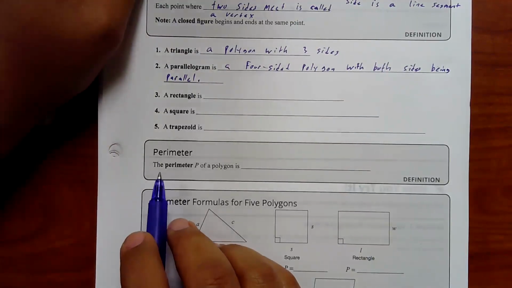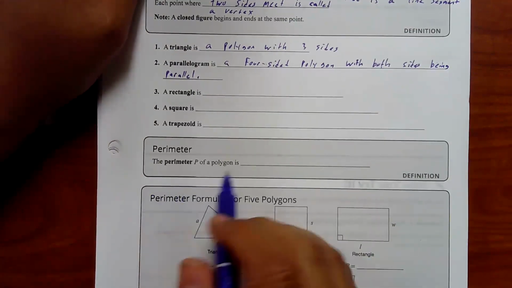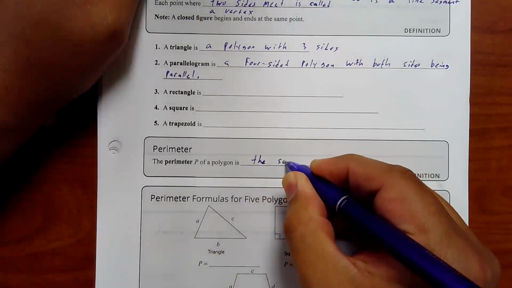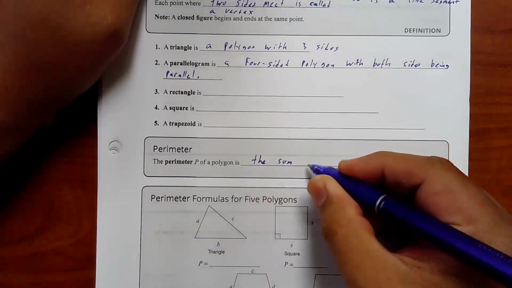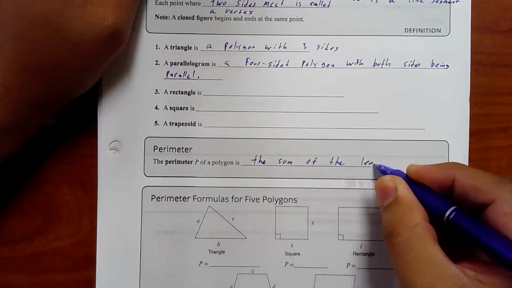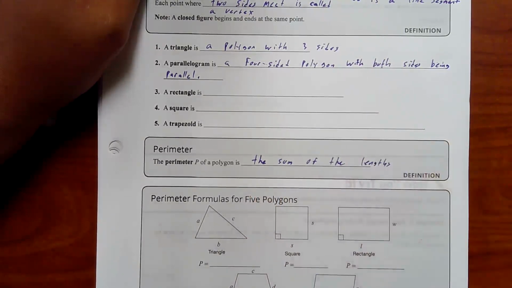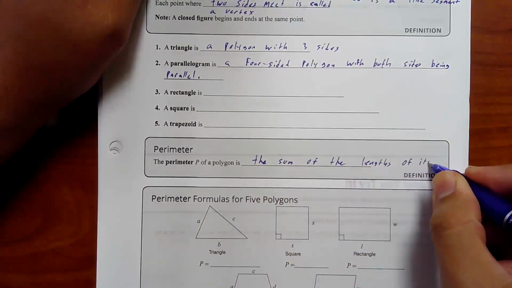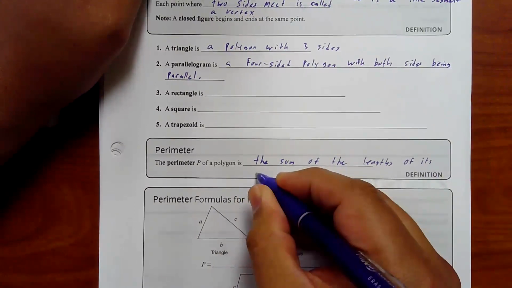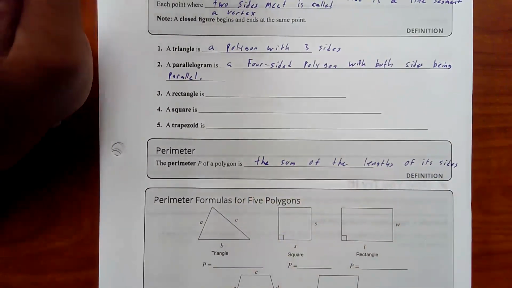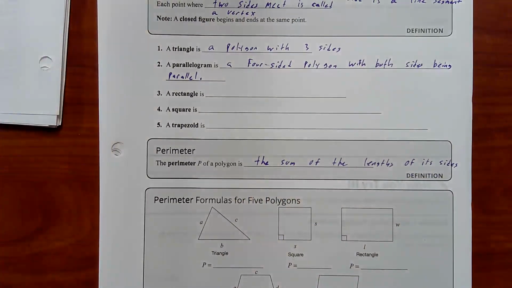So the definition would be: the perimeter P of a polygon is the sum of the lengths of its sides. I guess I could fit it here. Sum of the lengths of its sides. Just add up all the sides. That's it. You've done that before, right?